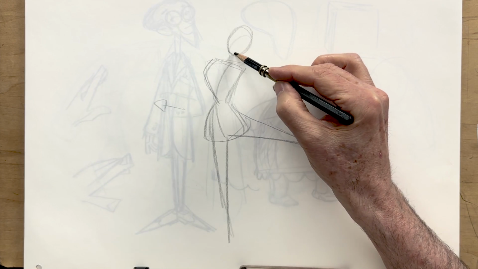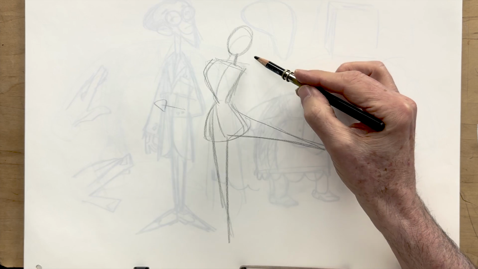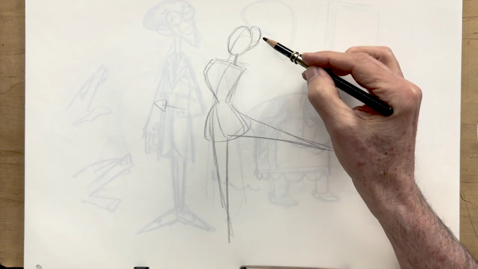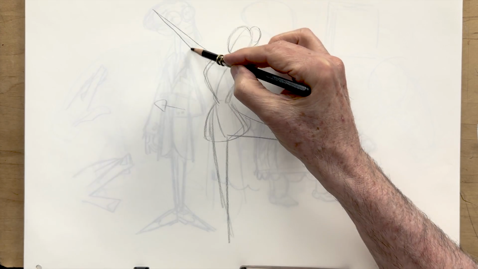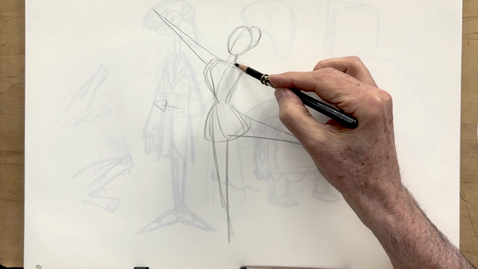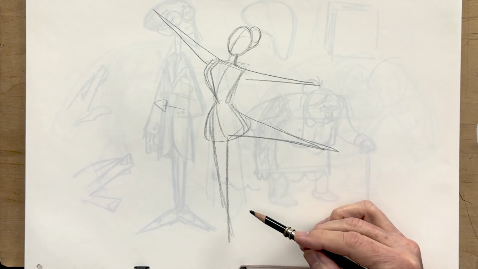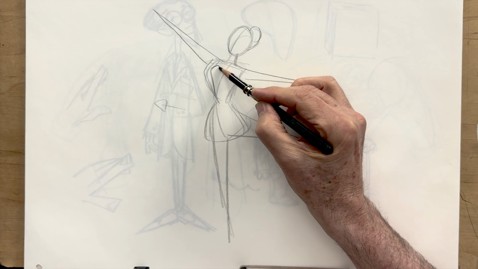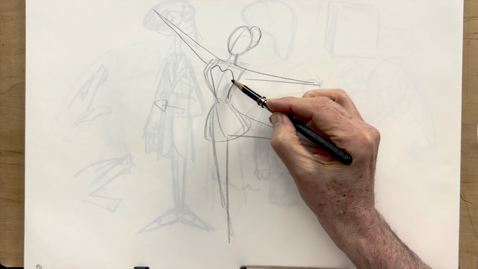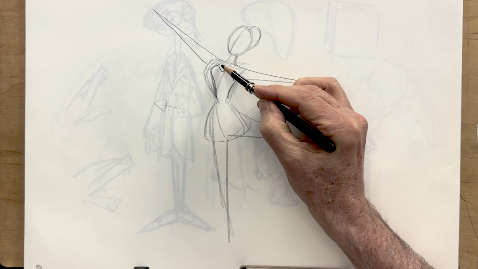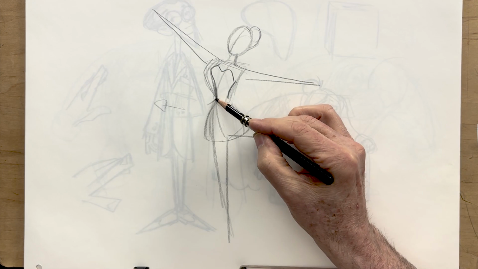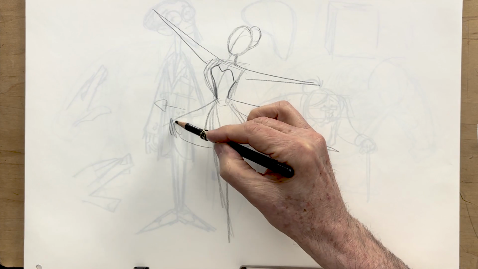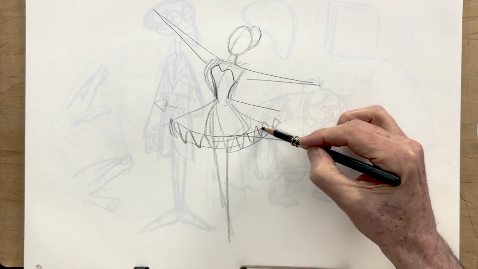Nice oval for the head, long neck, to a hairdo that is gathered on the top. One arm placed up high, one coming off to the side. So she's doing kind of a lift off. We'll have an idea for her dress that she's wearing, her ballet gown, and a wide billowing ballerina skirt with ruffles.